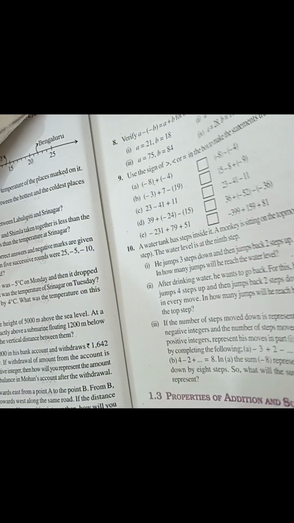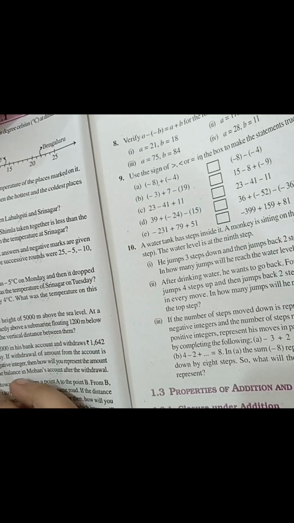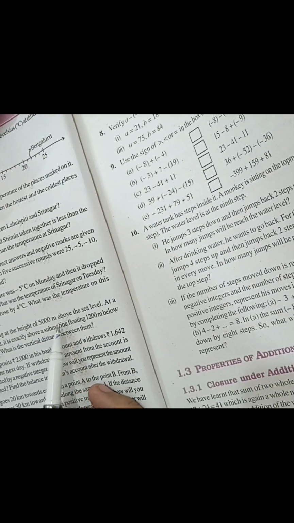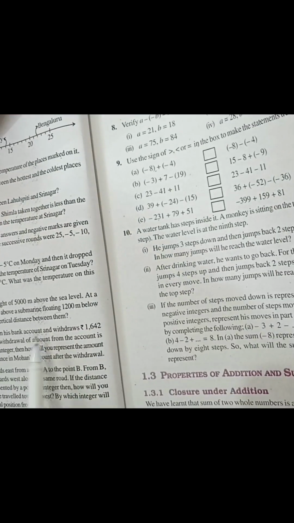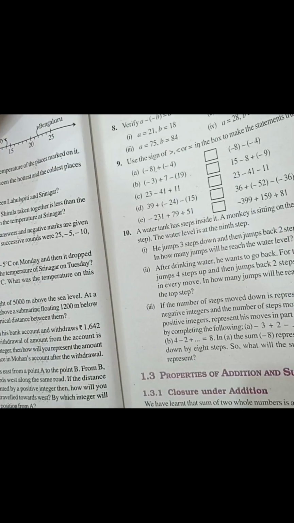Now let's come to the next question, question number 4, which says that a plane is flying at the height of 5,000 meters above the sea level at a particular point. It is exactly above a submarine floating 1200 meters below the sea level. What is the vertical distance between them?